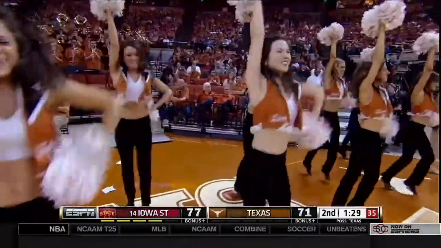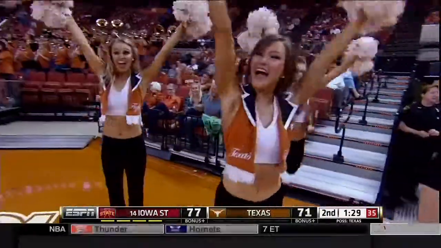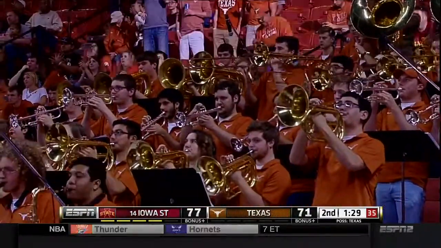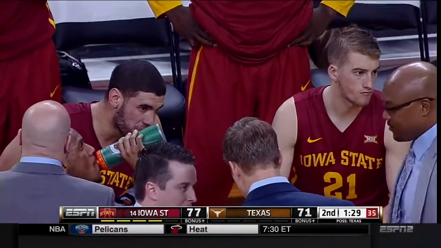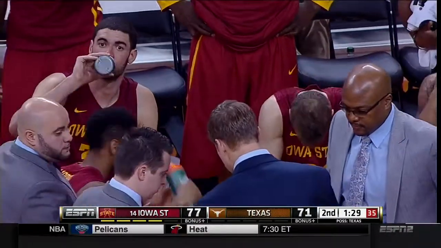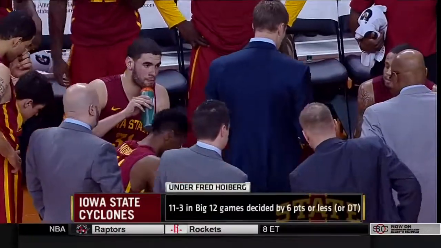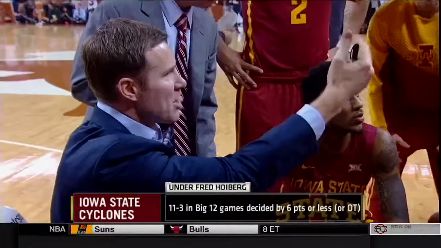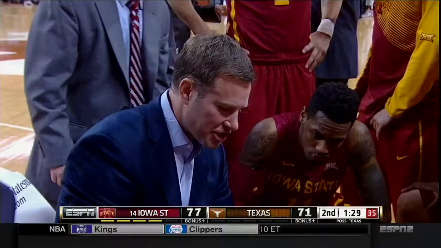You know, interesting number in the last 2 years in games decided by 6 points or less, which is where we are right now. In the league, Fred Hoiberg is 11-3. Yeah. So he knows what he's doing, which is amazing when you think that this is his first head coaching job that he's ever had. And it's coming from the front office at Minnesota with the Timberwolves to back to his alma mater.